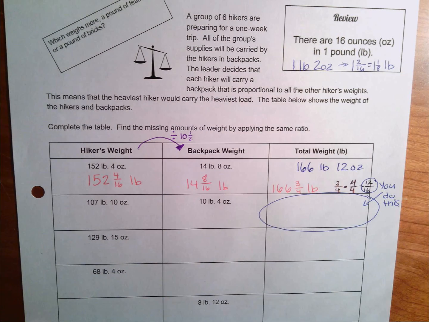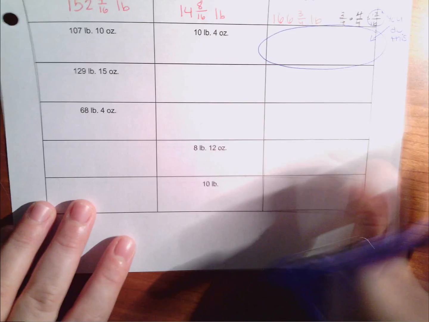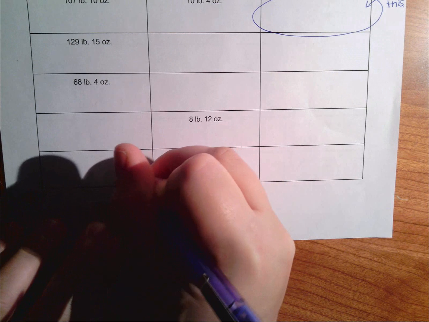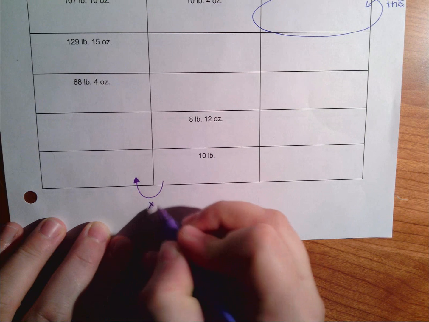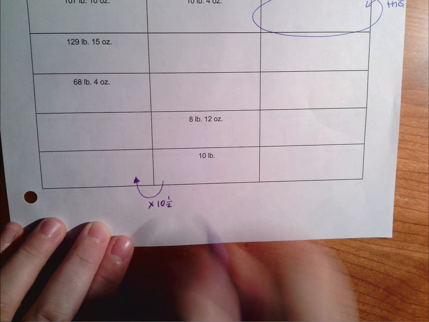So if I take a look down at the bottom half of my table, or sorry, I'm just writing this at the bottom. It doesn't have to be written at the bottom. But that means if I'm going from the backpack weight to the hiker's weight, so the other direction, to move right, I divide by 10.5. So to move left, I'll multiply by 10.5. Please do write these on your table because in case we forget, they'll come into play.